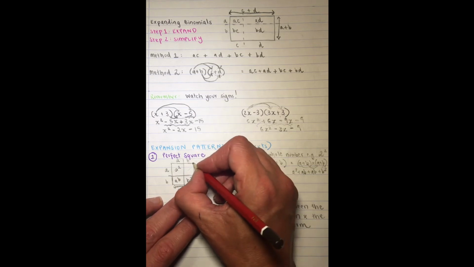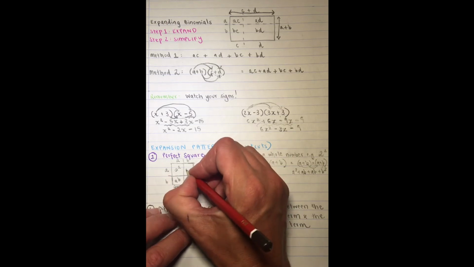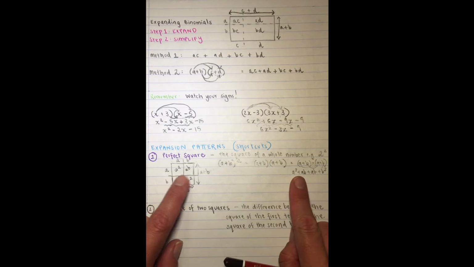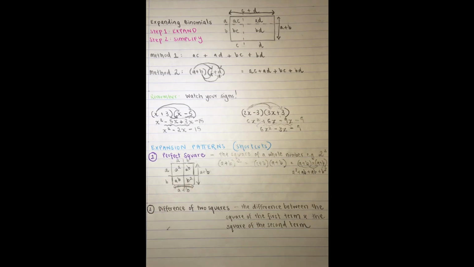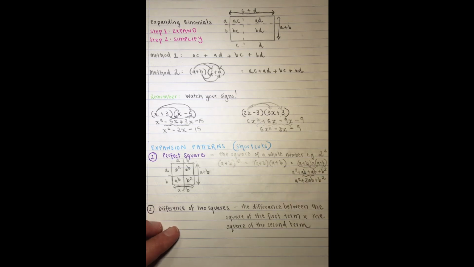And this little one here is a times b, ab. Let's check it out. A squared plus ab, plus ab plus b squared. That's kind of cool. So when we have a look at this, I can simplify because these are obviously like terms, and I get a squared plus 2ab plus b squared.